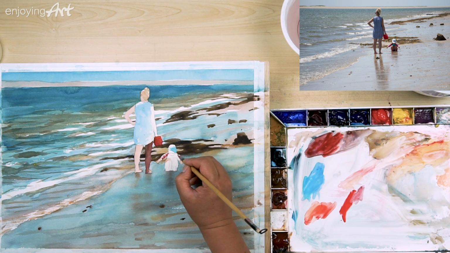Now come to this side. There's some shadow side, even a little bit darker. So let's set the medium color first.